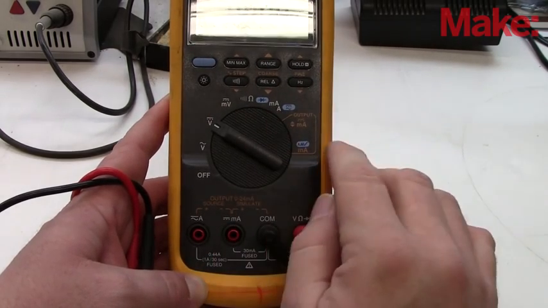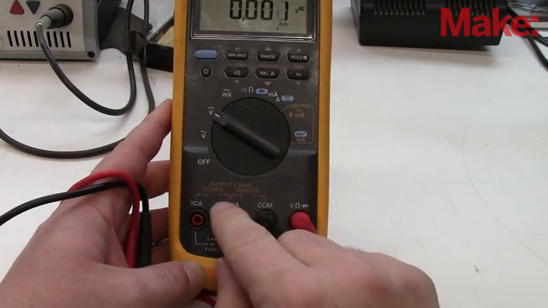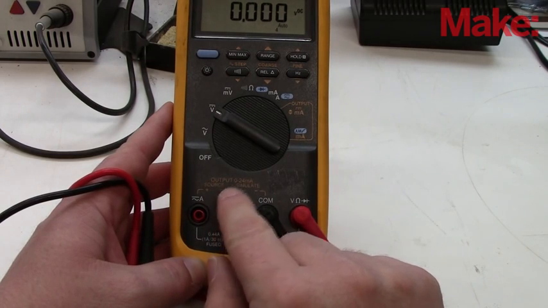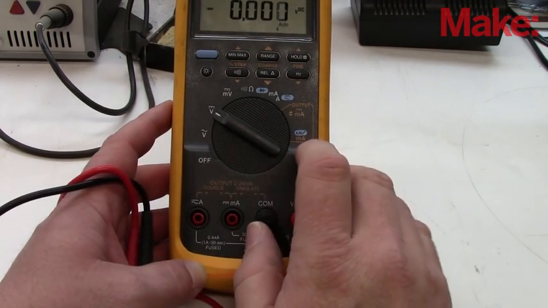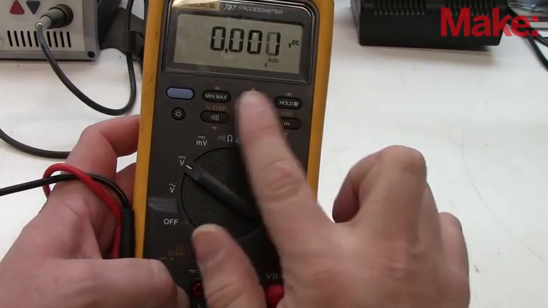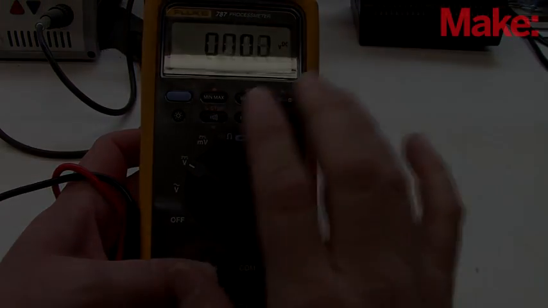There's a lot of other features on this particular model. You have an output for milliamp range, which is good when you're wanting to simulate a 4 to 20 milliamp input or sensor. There are also some different settings and ranges that give a lot of versatility to this unit. This is an extremely important tool if you want to get into electronics.